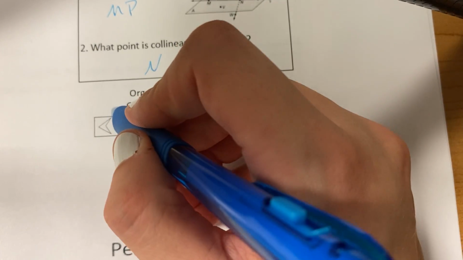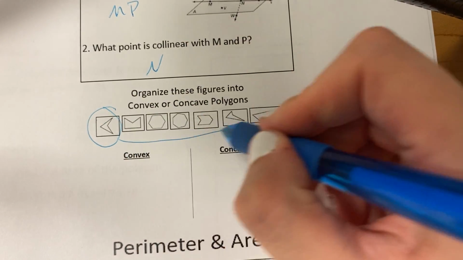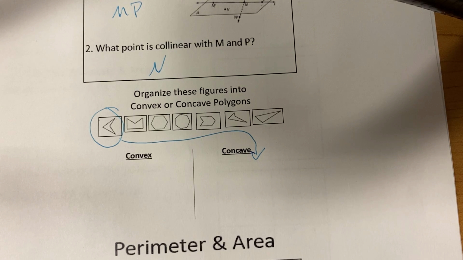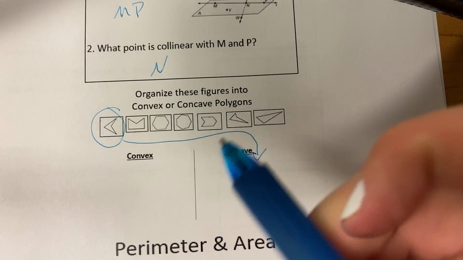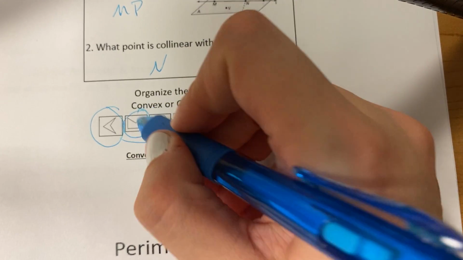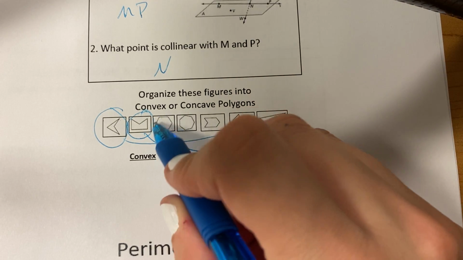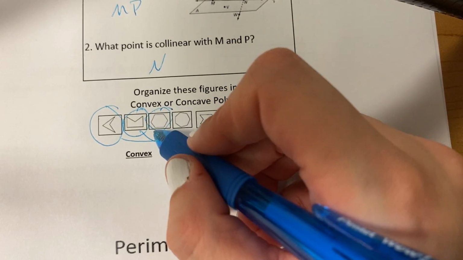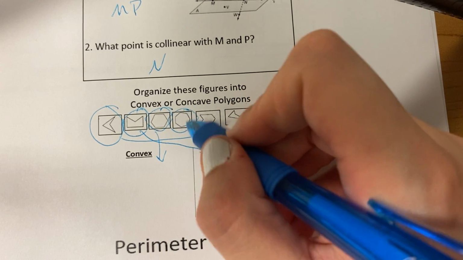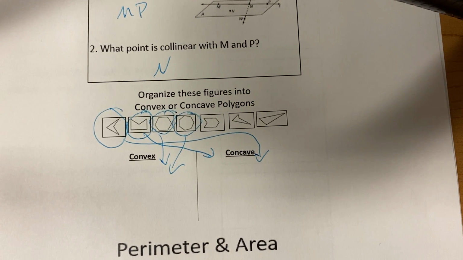Since they're caving in, it's concave. This one's caving in, so this is concave. Here, we don't have anything caving in, so it's convex. So go ahead and pause it and do the rest of the three.